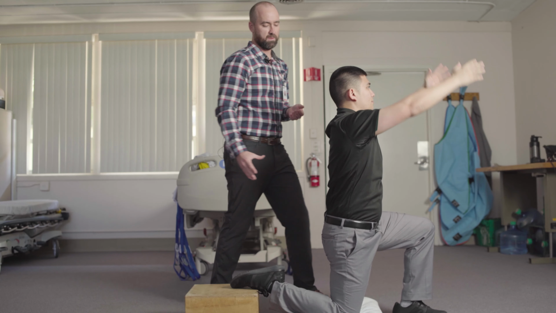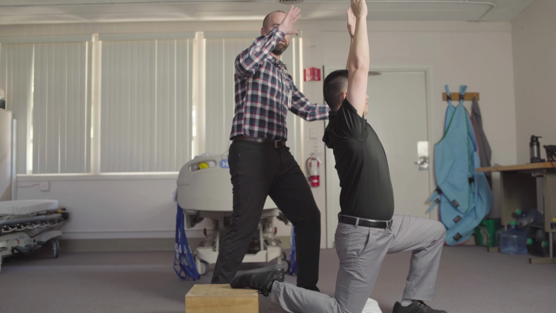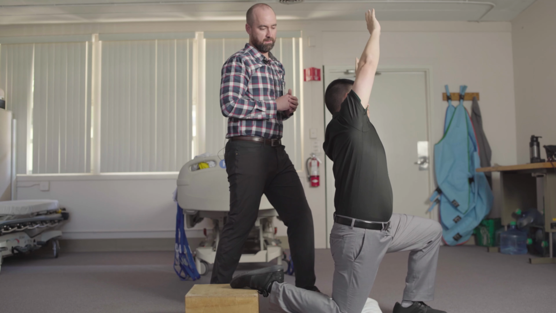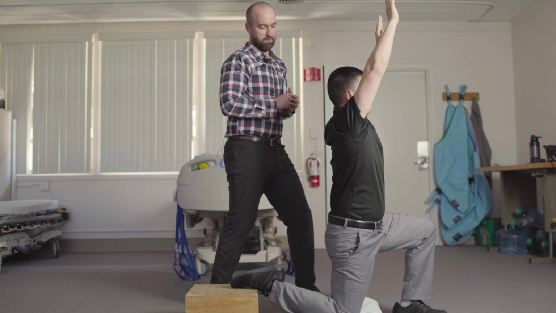So Mark's going to do the same thing where he's driving his hips forward, but now with his hands he's going to go side to side. Again, go to what is comfortable for you. Start small and then slowly progress.